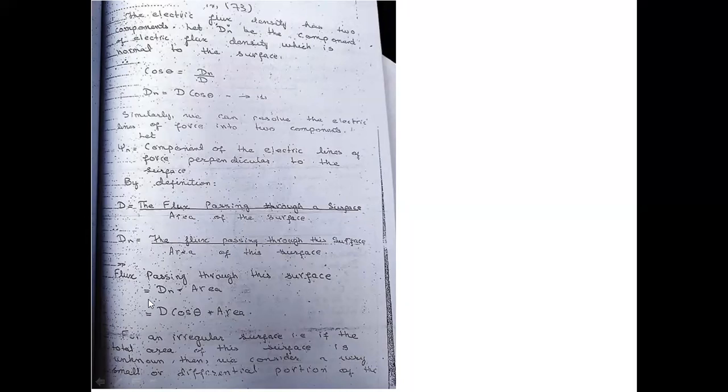So from that we have the flux is equal to dn multiplied by the area. Since dn is d cos theta, putting d cos theta over here, d cos theta into area. The area is the small surface ds, so d cos theta into ds.